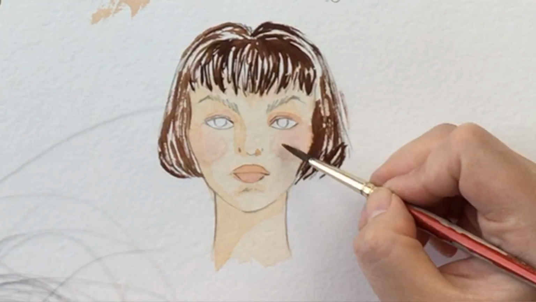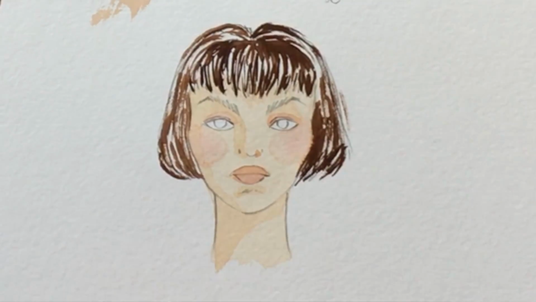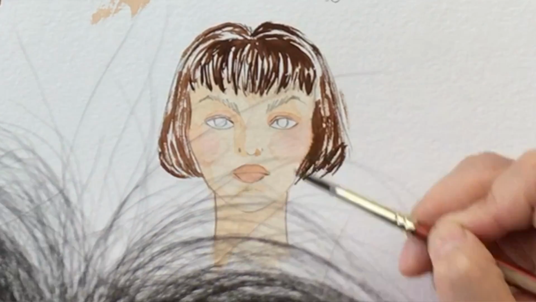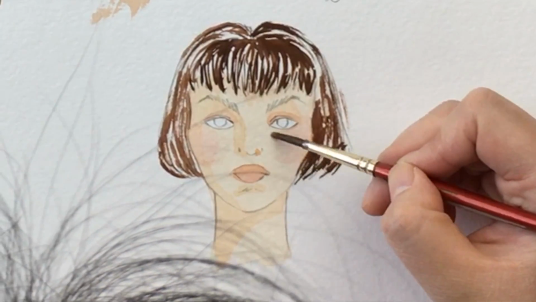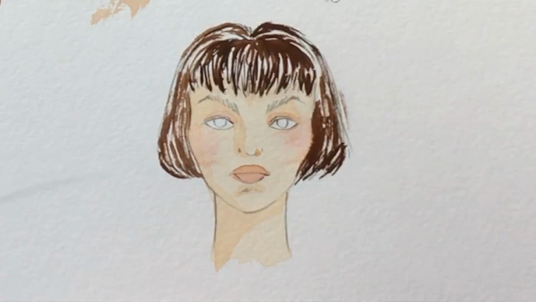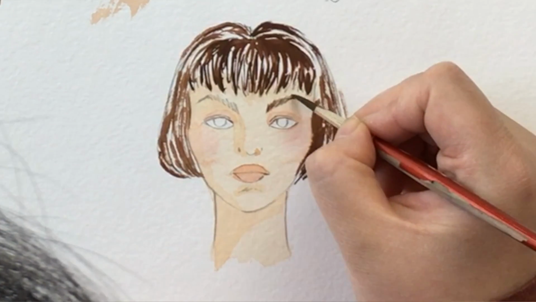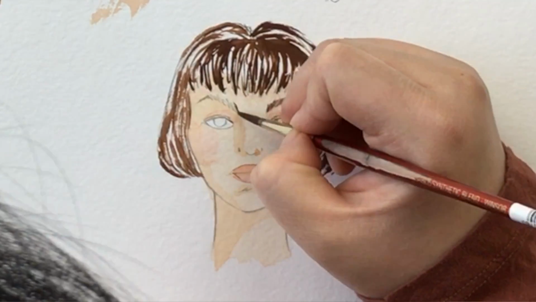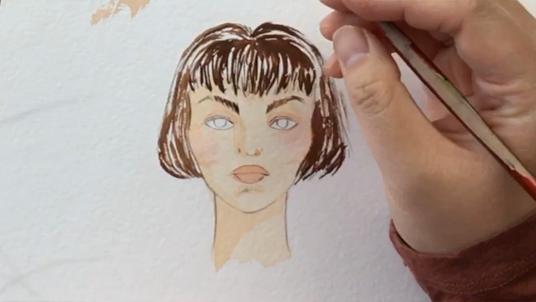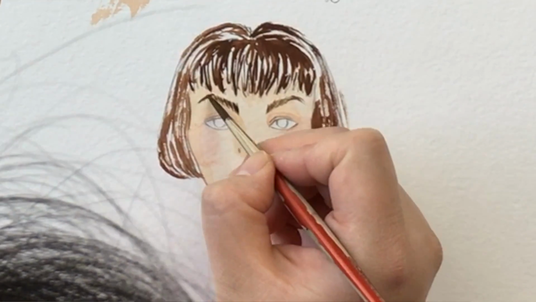I'm taking a clean, damp brush to the edges here so I can get rid of some of these harsh lines. And then I'm using a very almost dry gouache to do hair and eyebrows. Skinny little synthetic brush.